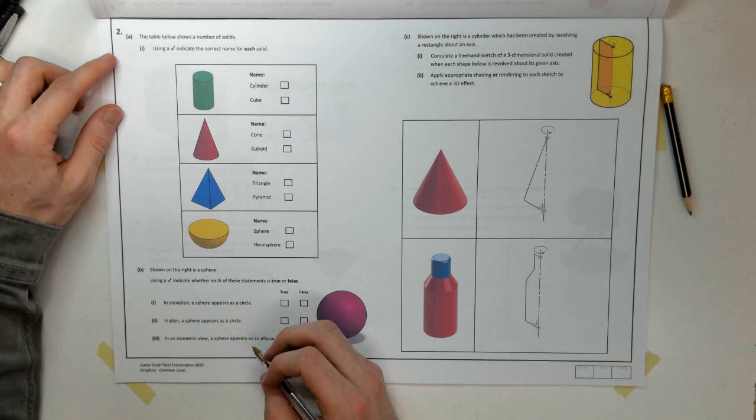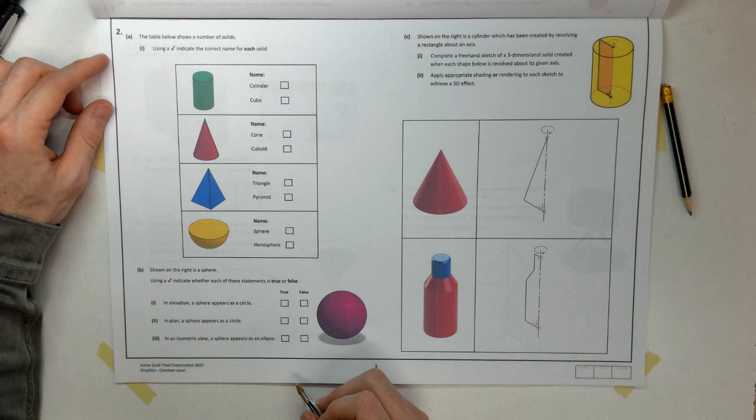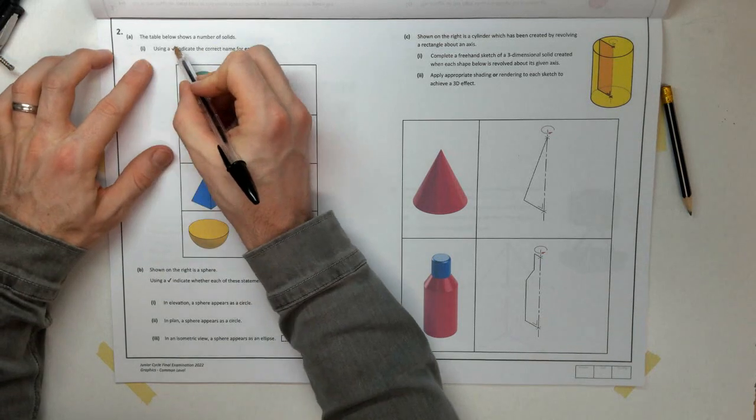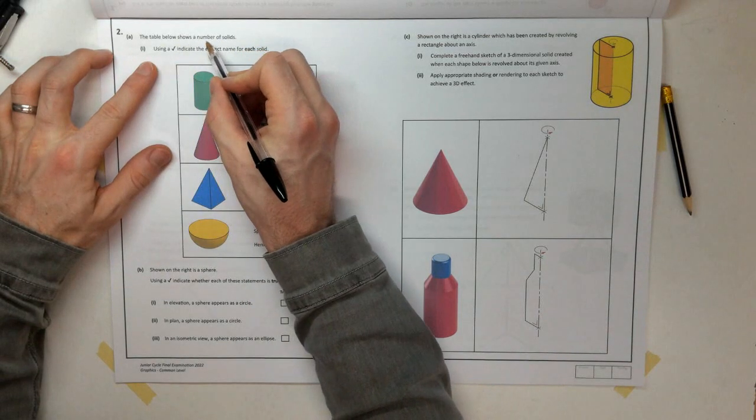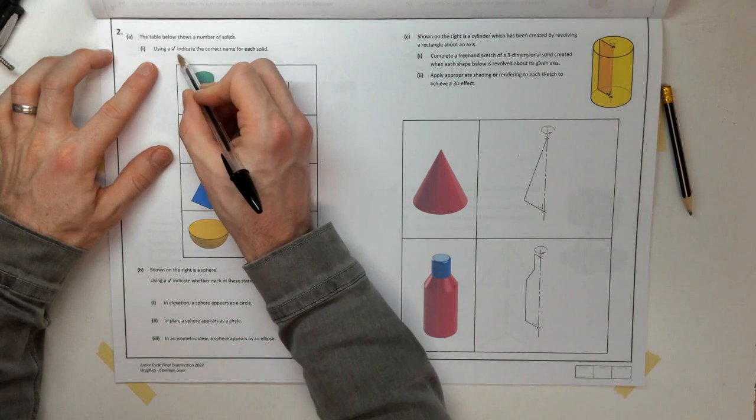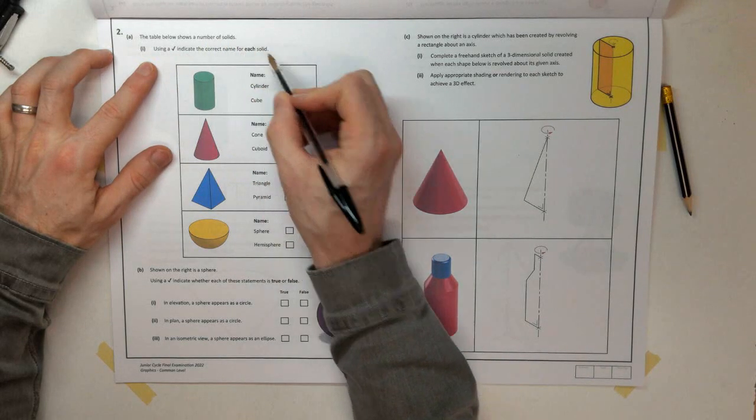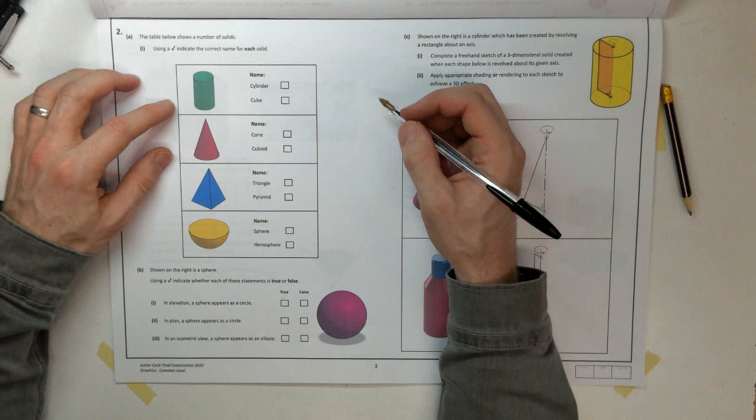So welcome to question 2 on the 2022 graphics paper. So part A, the table below shows a number of solids. Using a tick, indicate the correct name for each solid. So this should be straightforward for everyone.